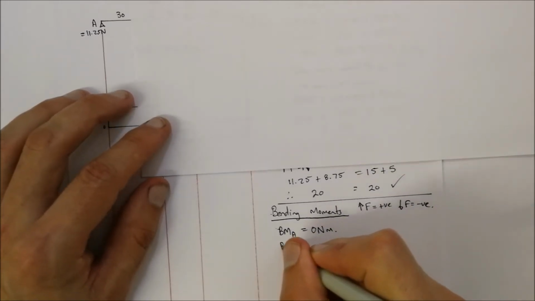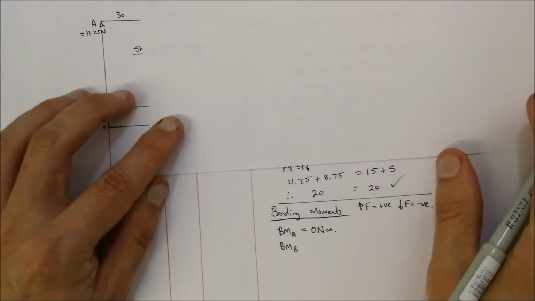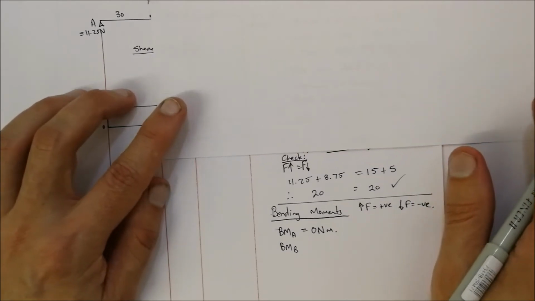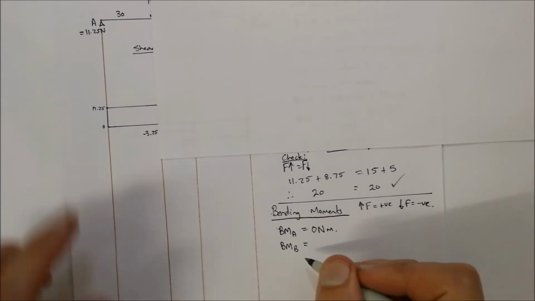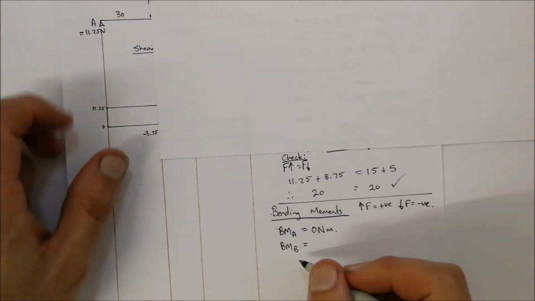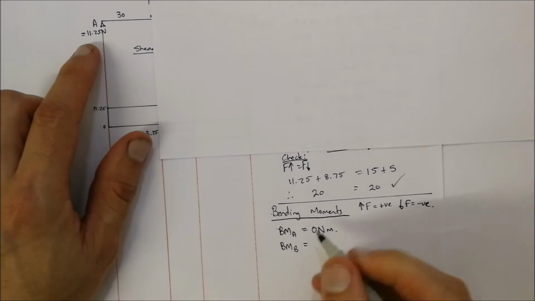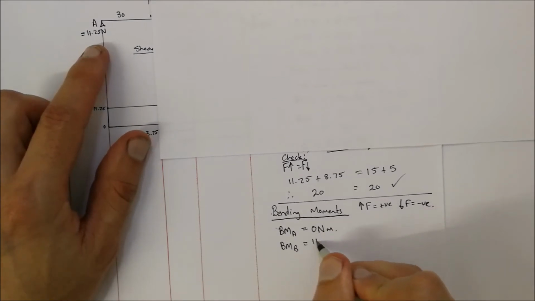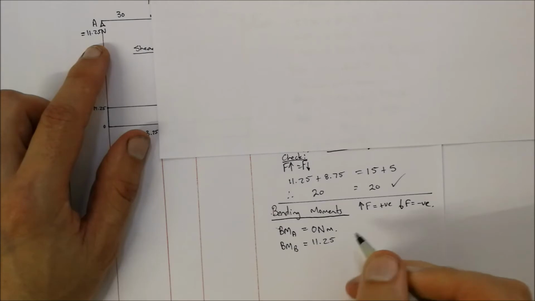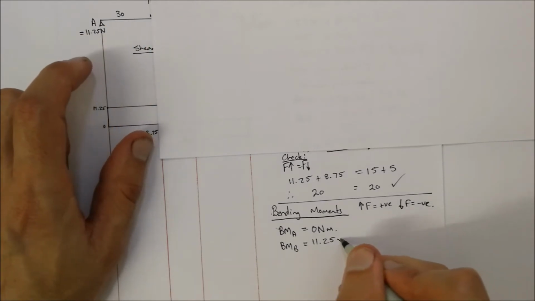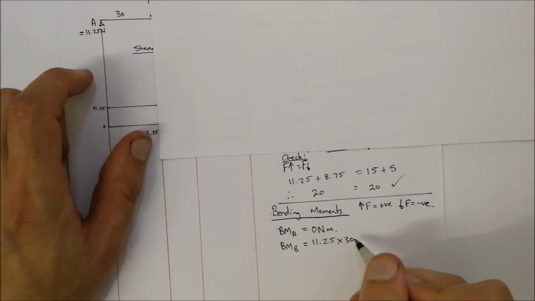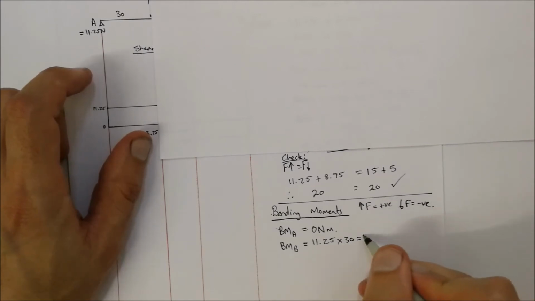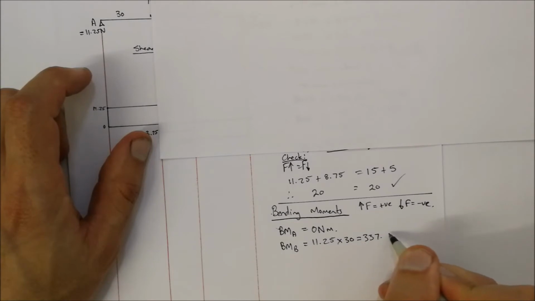Okay, let's look at the bending moments at B. So we place a sheet of paper over B over there. We look to the left. Okay, so A is the only force that we can see. So A is equal to 11.25, and that is 30 meters away, multiplied by 30. Okay, and that is equal to 337.5 Newton meters.